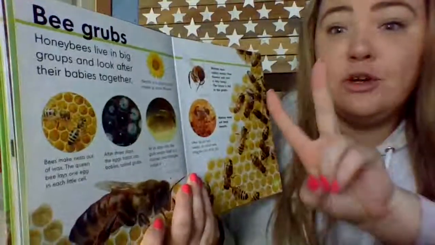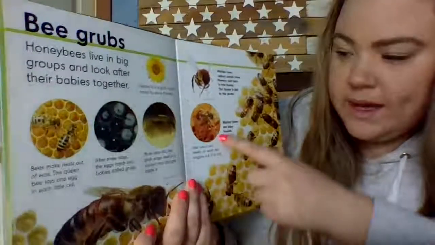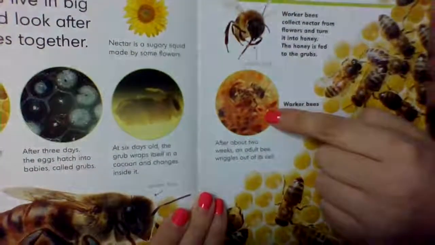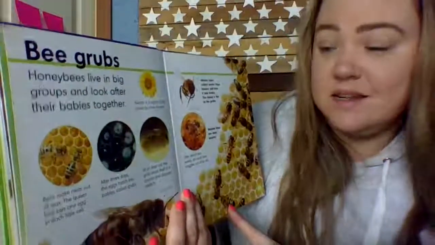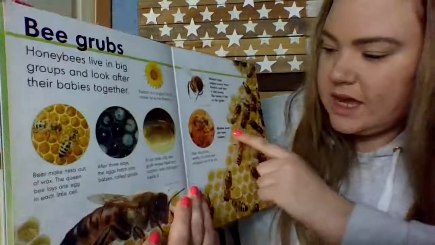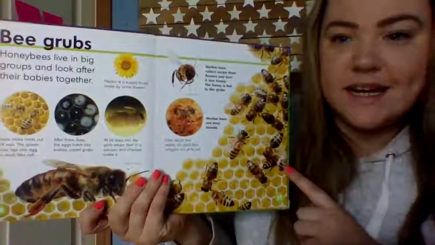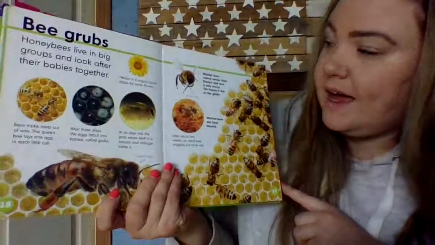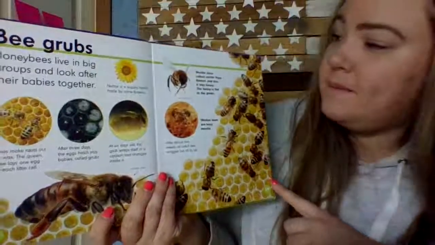After about 2 weeks, so that's 14 days, an adult bee wiggles out of its cell. So here is the adult bee coming out of its cell. So it took 14 days for it to turn from a grub into an adult bee. And worker bees are busy insects. So these are worker bees. They work inside the hive. They protect the hive. They make honey. And they're working inside to protect the babies or the other grubs.